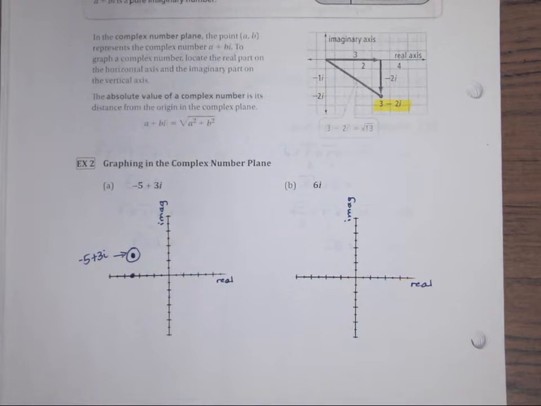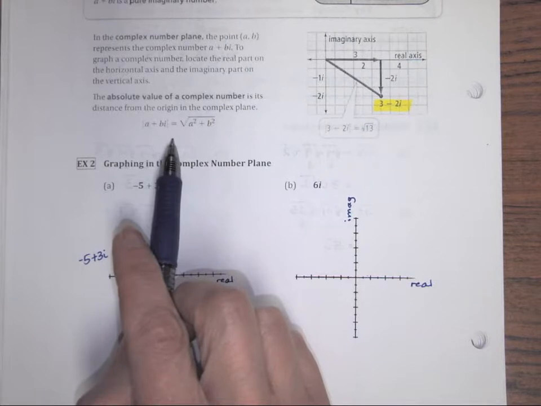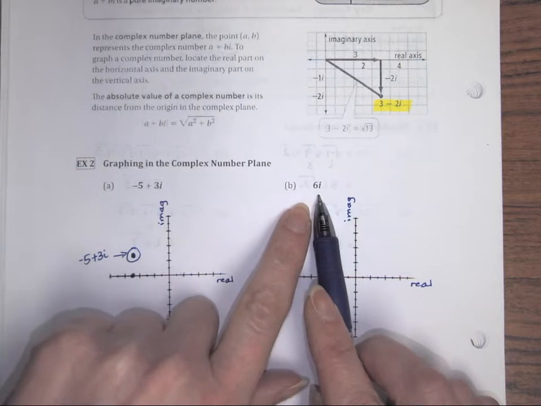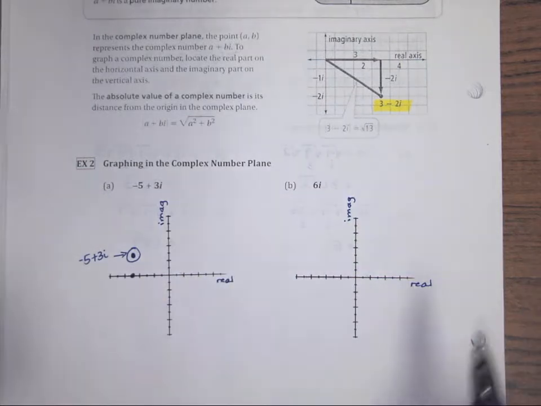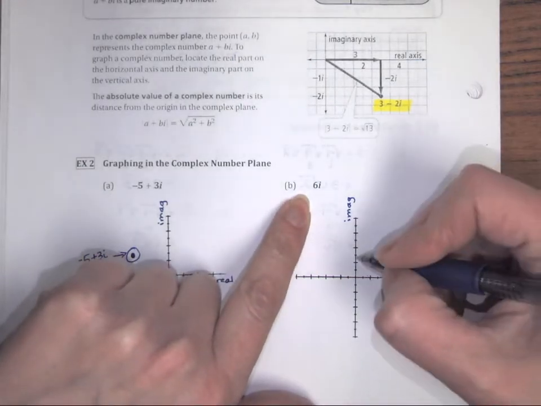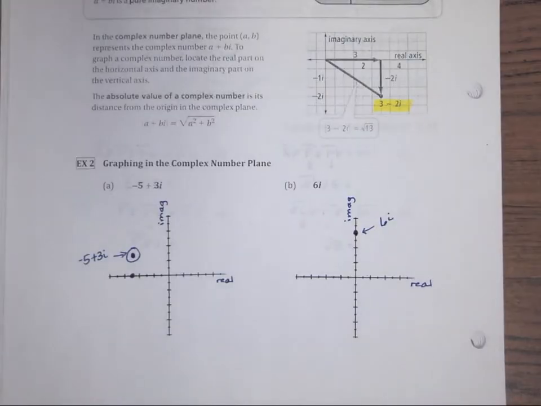All right? Now, I will tell you, in your homework, when it tells you to graph, it'll also tell you to find the absolute value that has to do with this. We're not doing it, so please just ignore it. Now, this one is 6i. So what do you think the real number part of this is? Since you don't see it. It is 0. So 0 on the real number axis, and 6i is up 6. So right there. And this little guy right there is 6i. See, it looks just like an XY axis, but there it is out there on the imaginary plane, the complex number plane. That's all there is to that.